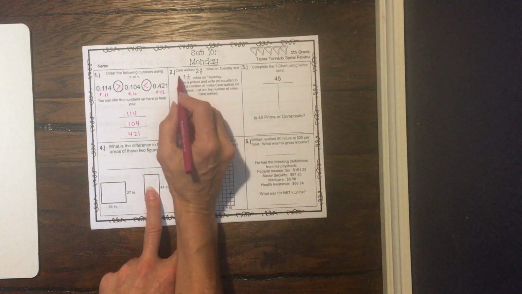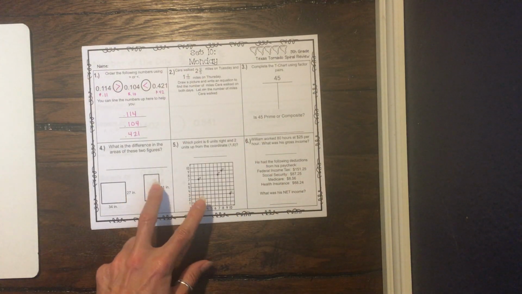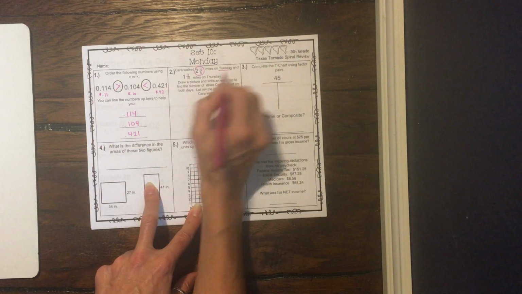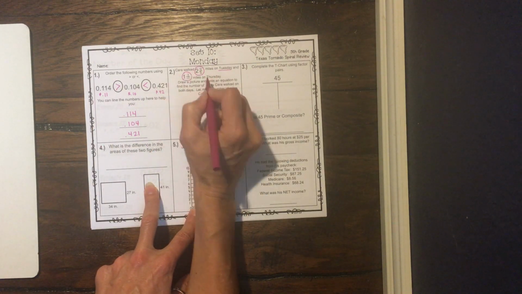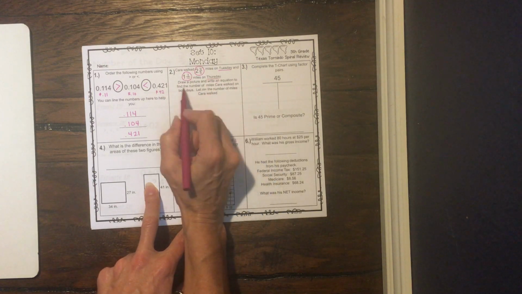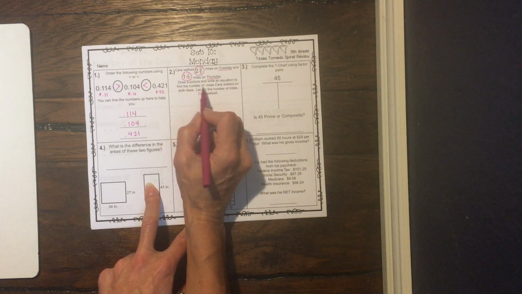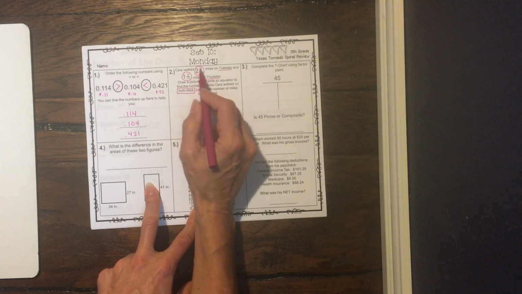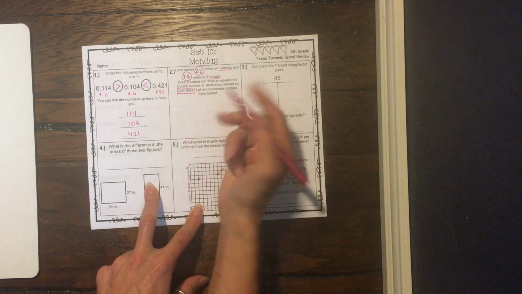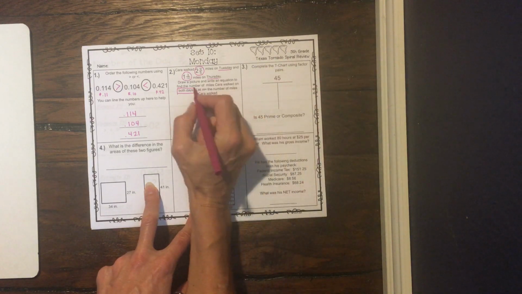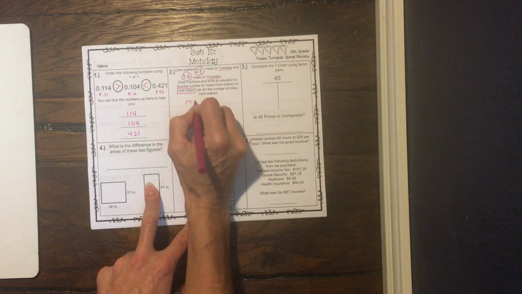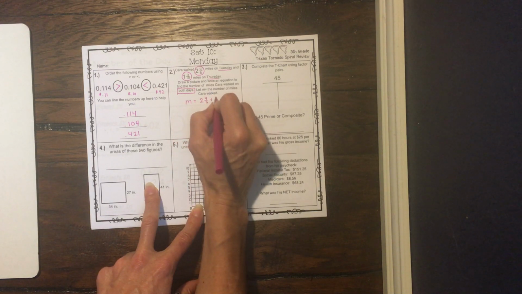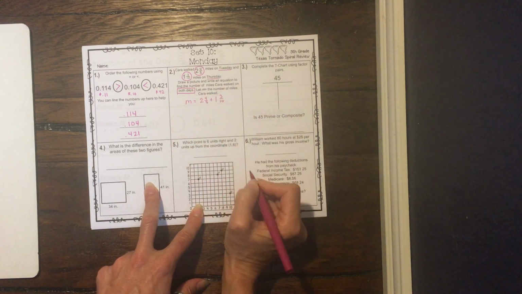Okay. It says Kara walked 2 4/5 miles on Tuesday. She walked 1 3/10 miles on Thursday. Draw a picture and write an equation to find the number of miles she walked on both days. So if we're looking for both days that she walked, we're looking for total. Okay, so we know that M is going to equal 2 4/5 plus 1 3/10. We know we're doing addition.